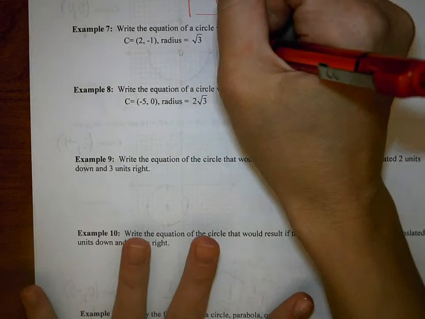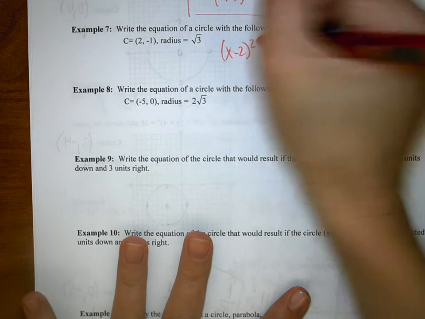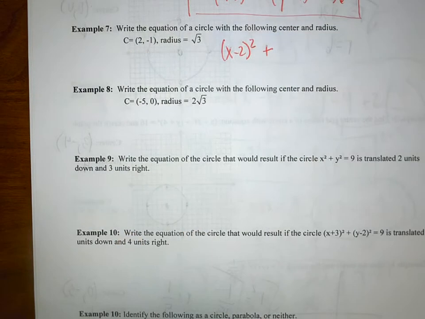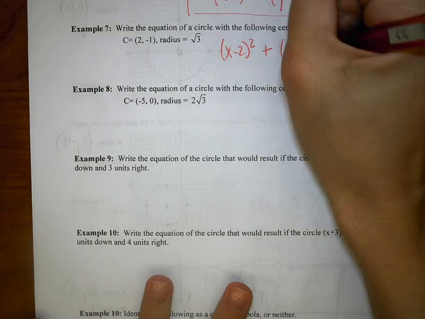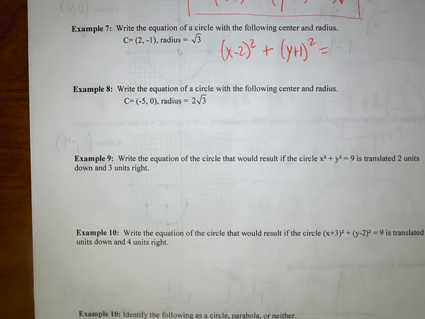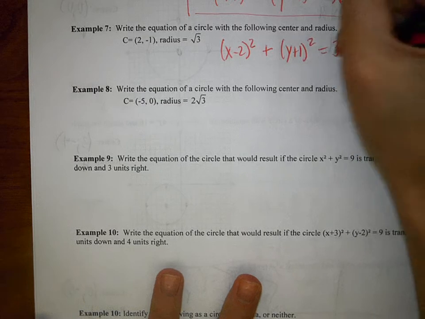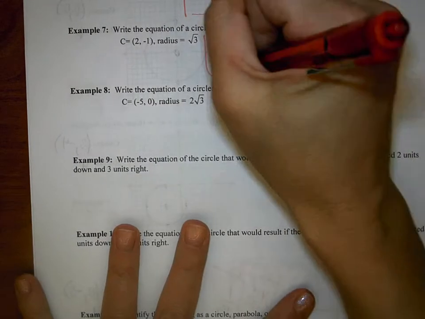So I'd write that as what? Very good. X minus 2 squared. Is it plus or minus in the middle here? Plus. Okay. The y equation is going to be written as what, Julia? Good. Y plus 1 squared equals, and then my r squared is going to be what, Alexis? 3. Because when I square a square root, it just becomes the number inside, right? So that's my equation.